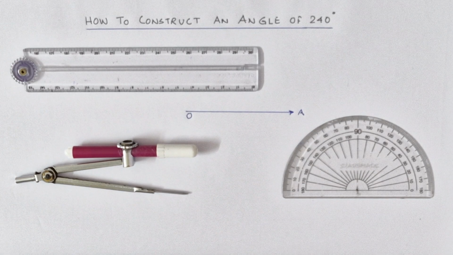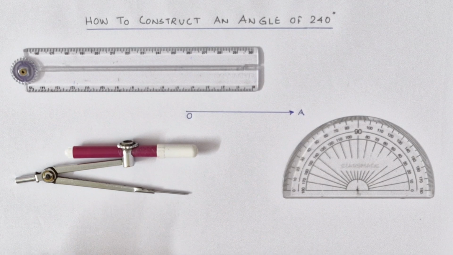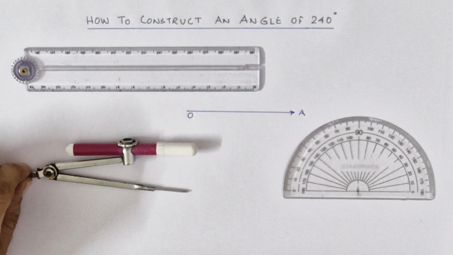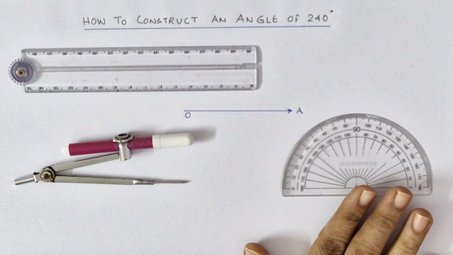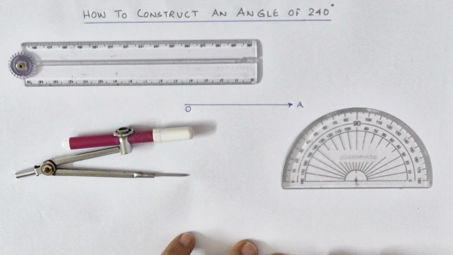Now today's topic is how to construct an angle of 240 degrees. So this is yet another construction video that you're going to learn today. You have watched so many construction videos already on my channel, and you have seen various angles being constructed with ruler and compass. So this we are also going to construct with the ruler and compasses only. Obviously the protractor will be there to check whether the particular angle is constructed correctly or not.